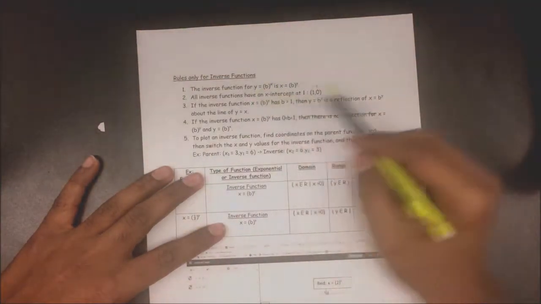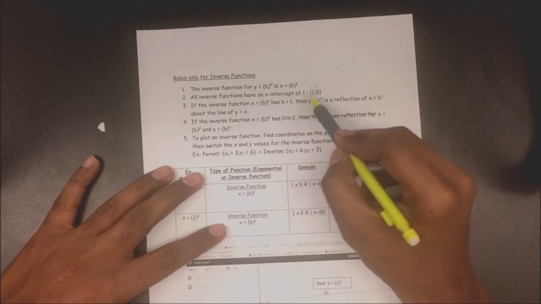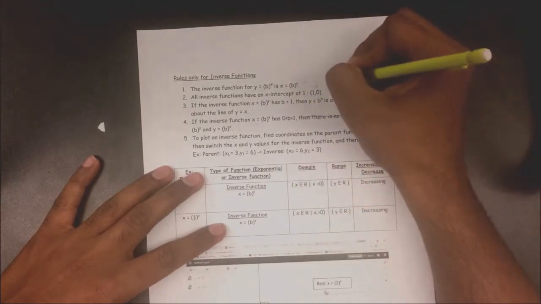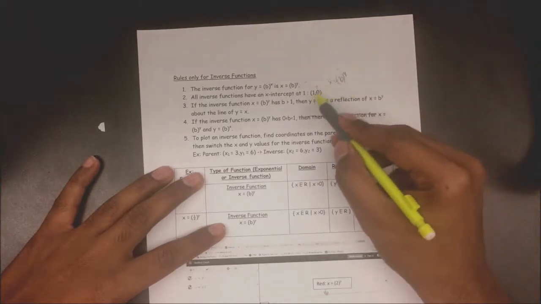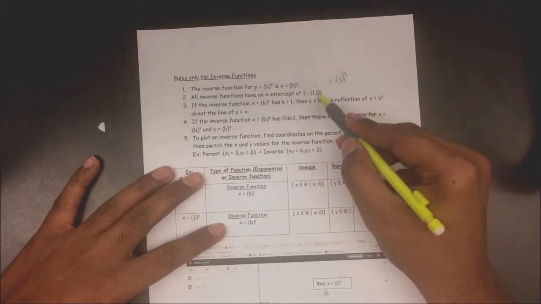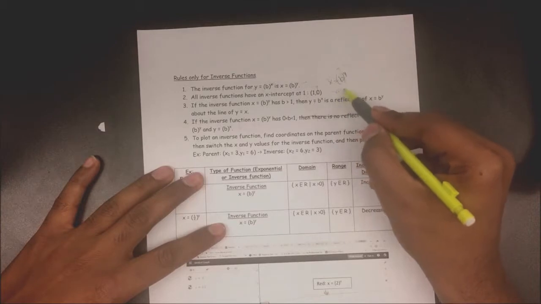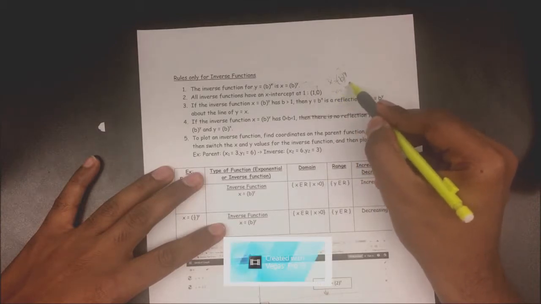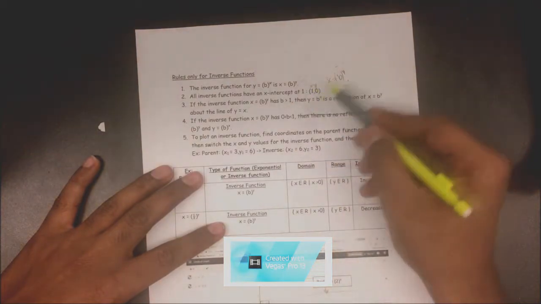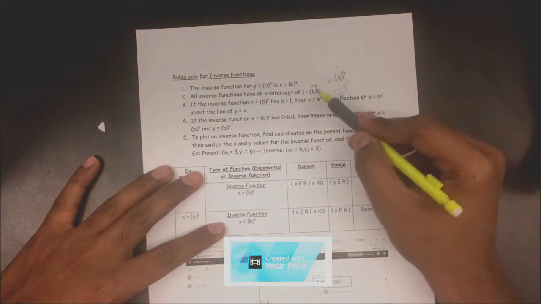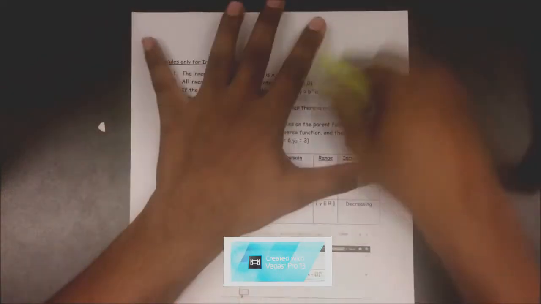And all inverse functions have an x-intercept at 1. So if we're talking about the inverse function, remember, in order to find an x-intercept, y has to equal 0. So if you put 0 in, x is equal to b to the power of 0, and anything to the power of 0 is 1. The statement's true. So the x-intercept is at 1.